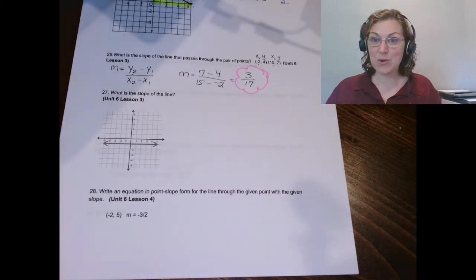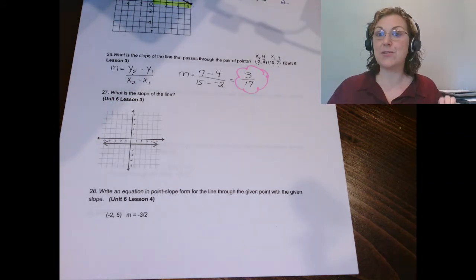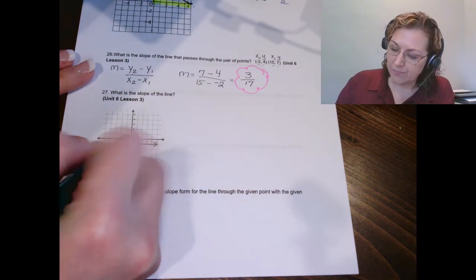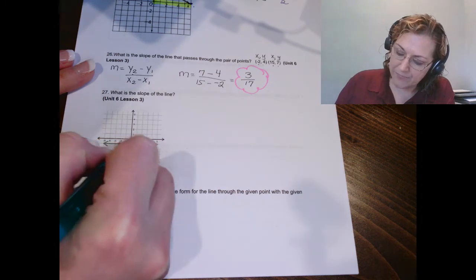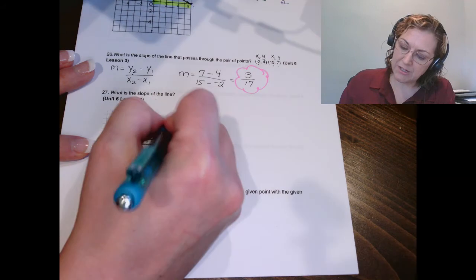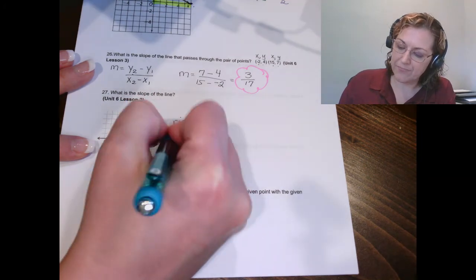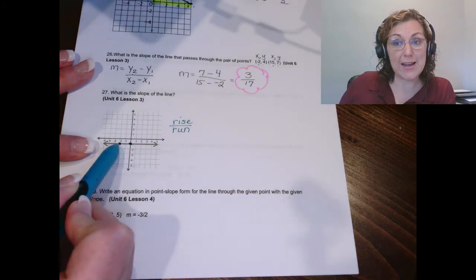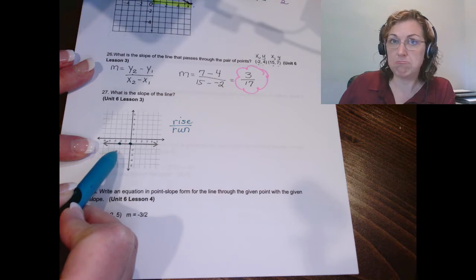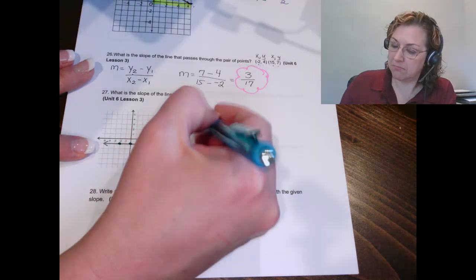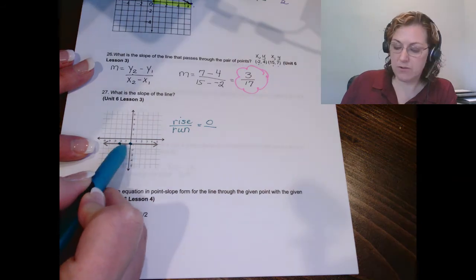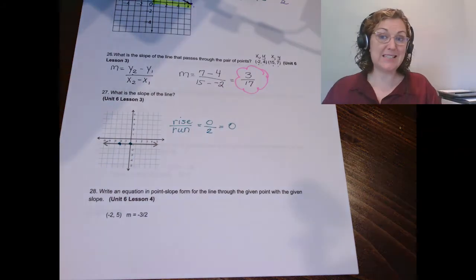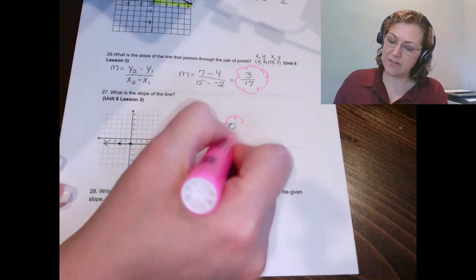All right, 27 is asking us for the slope of a line, but we're looking at a graph, okay? This line is horizontal. So I'm going to choose 2 points here. And I'm going to do my rise over my run. Start with your point on the left. How much do you rise? How much do you go up or down? None. How much do you run? 2. So your slope here is 0.